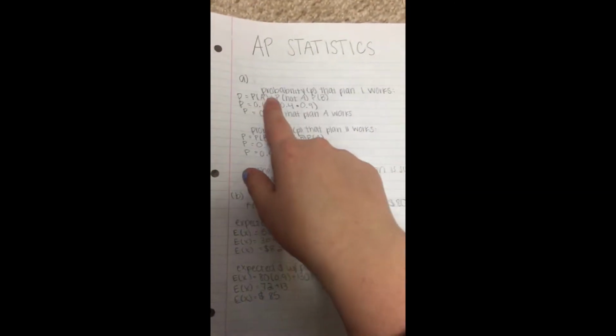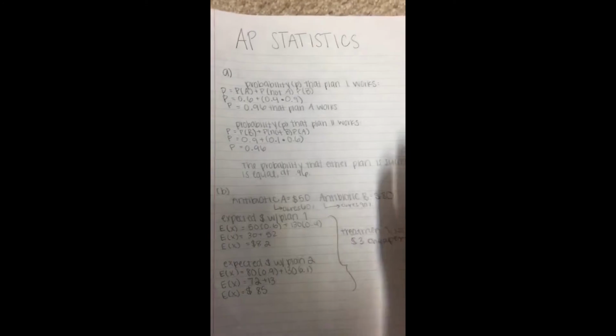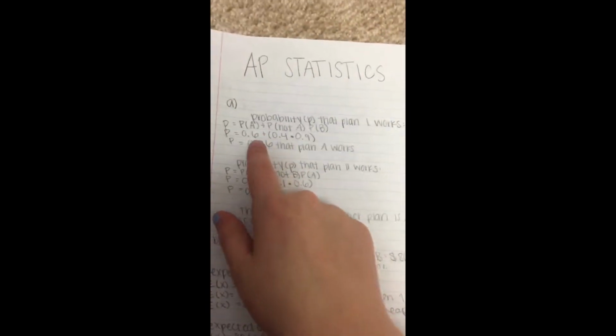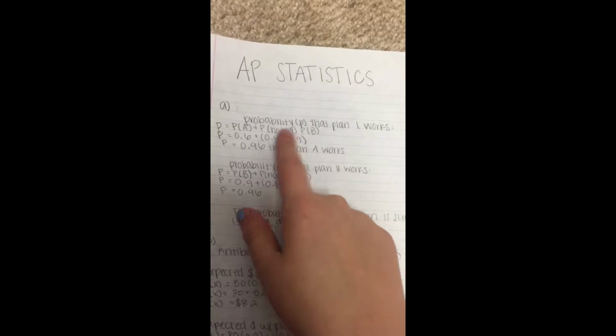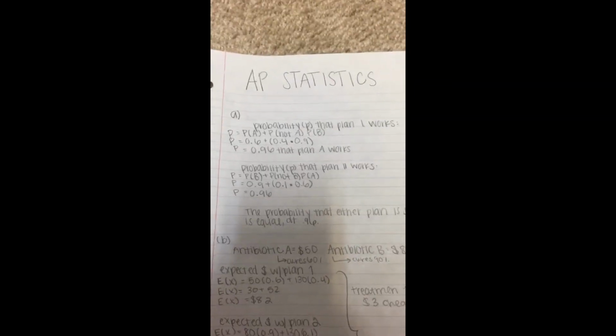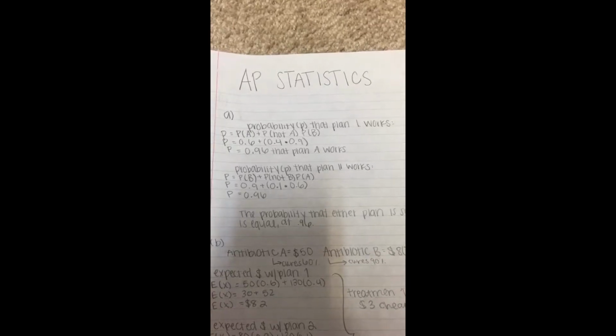When I say probability of antibiotic whatever, this is just referencing the percent of times that it is effective in children, and that's written right in the question here. It says antibiotic A is known to effectively cure the infection 60% of the time, so I have that 0.6 there for antibiotic A and that 0.9 to represent the 90% for antibiotic B. So this equation that I have written down is pretty basic. We have it in our notes.